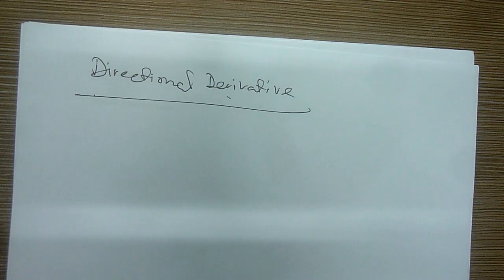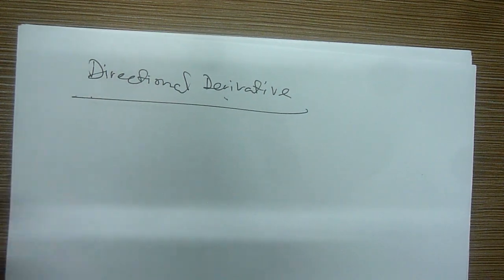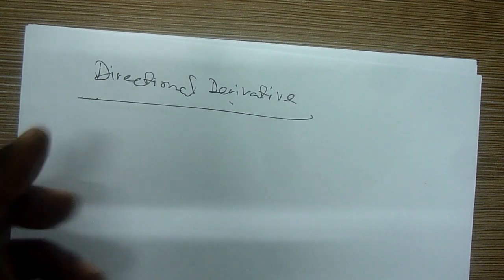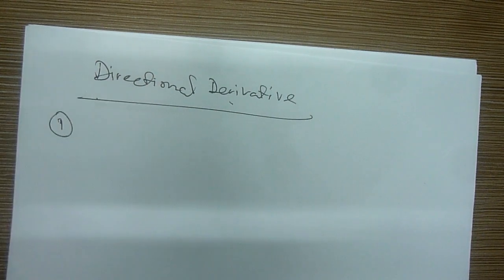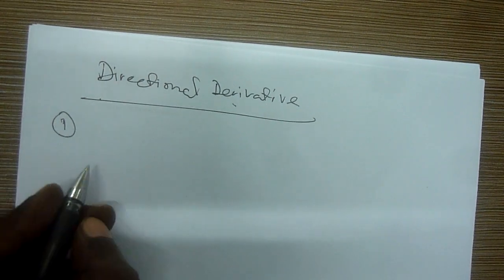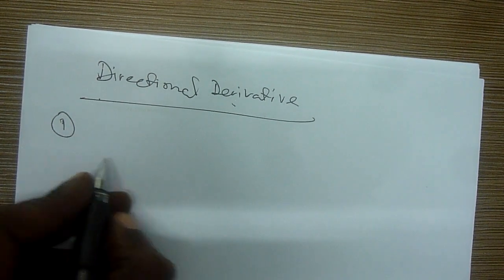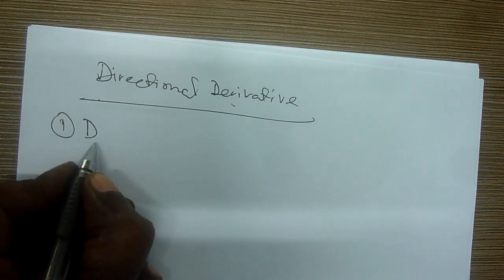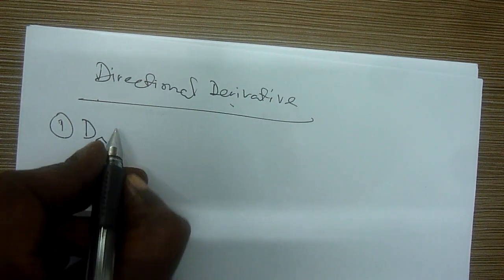or to calculate the force or the value of a particular object on a not smooth surface. Okay, not a smooth surface. Maybe I'll try to give you one example here. Not to say example, first let me define what is a directional derivative.